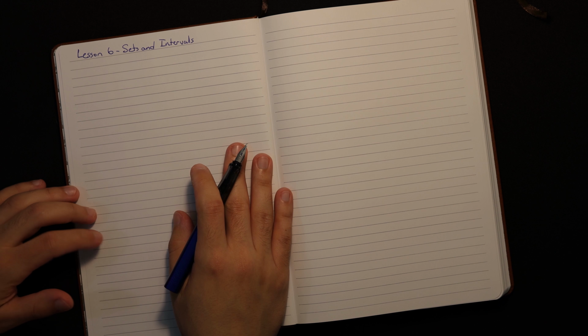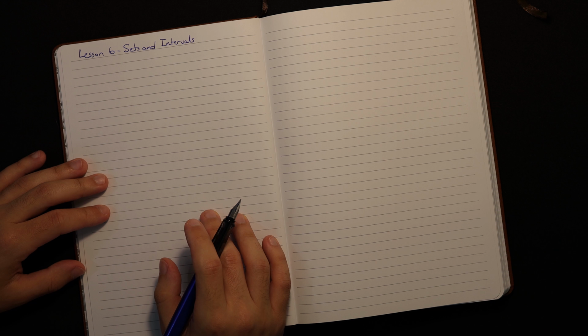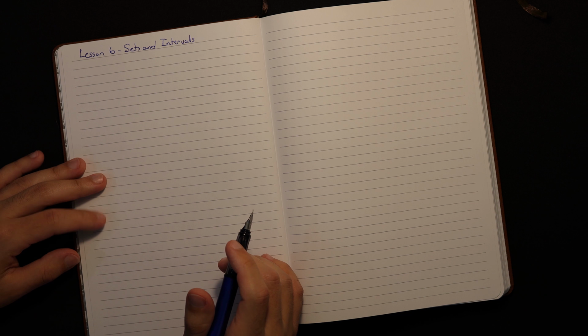Now let's get started. Let's say you want to describe all even numbers less than 10. Do you write them all out? And what if that list goes on forever? That's where sets and intervals come in. They help us describe groups of numbers in clean and compact ways.